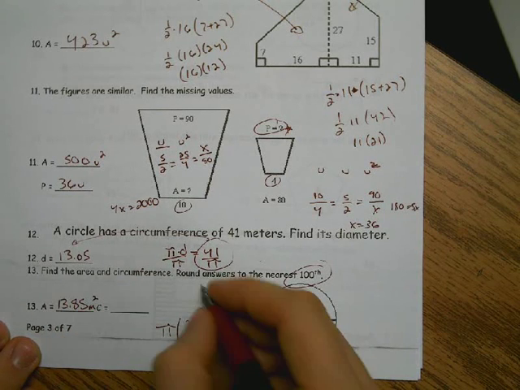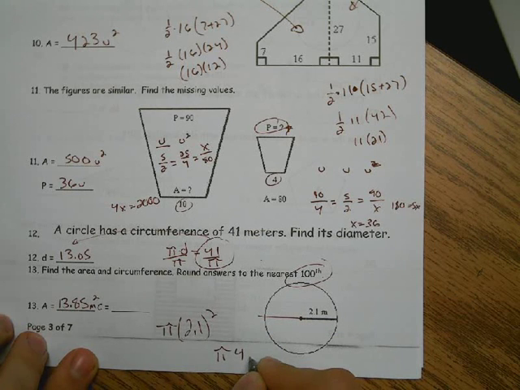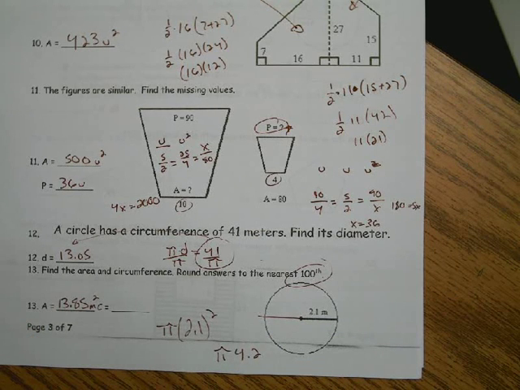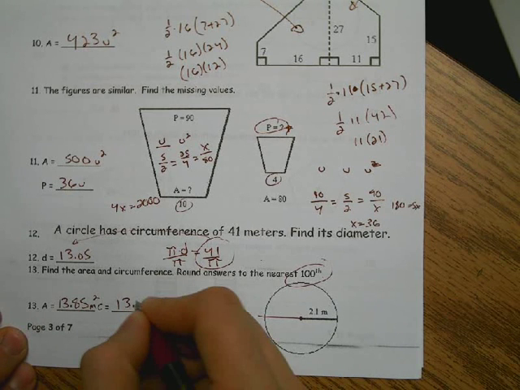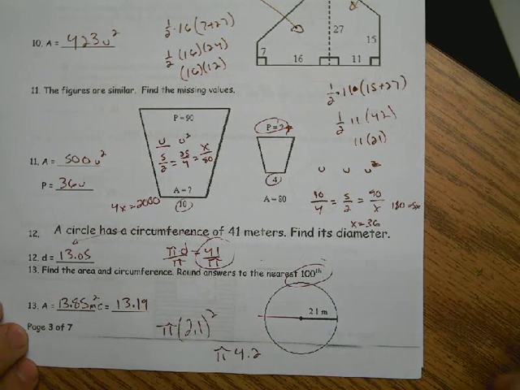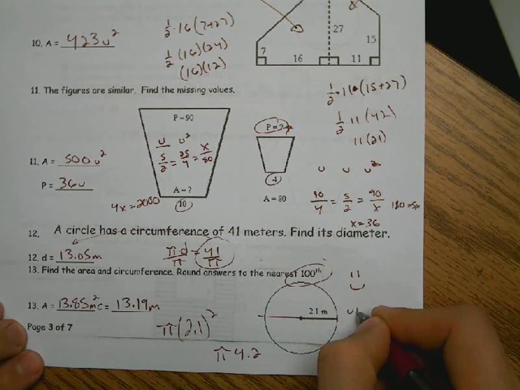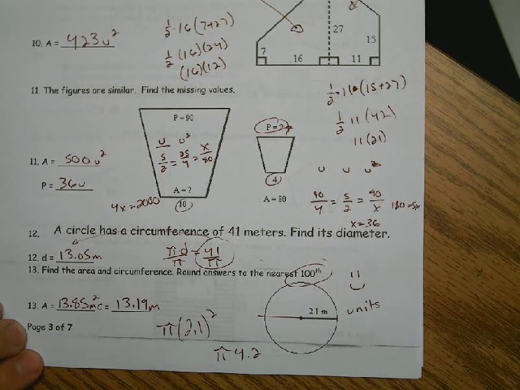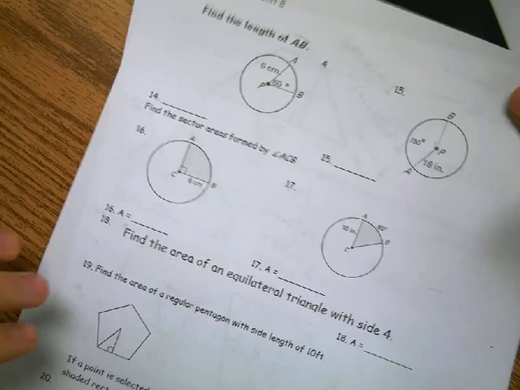Circumference is simply pi d, so pi times diameter would be 4.2. So pi times 4.2, and we've got 13.19 meters. Throw meters on there. Don't want to forget about my units. Units are important. They are giving you points. Points for this next step. Alright? Sliding it up. Next page.